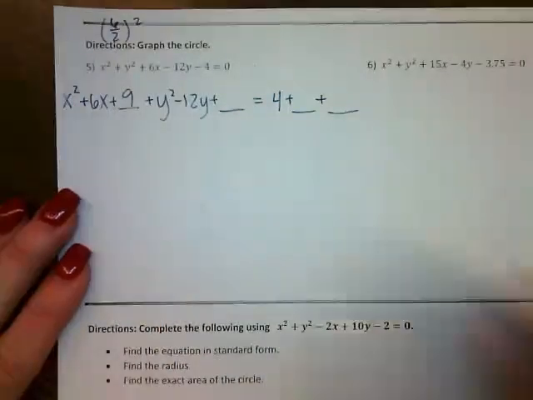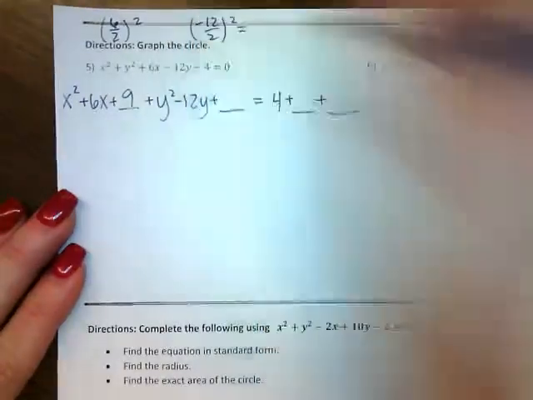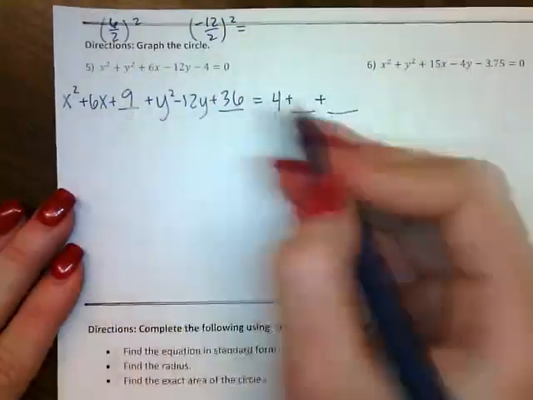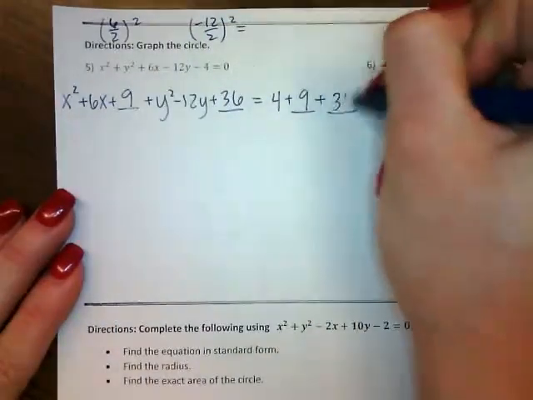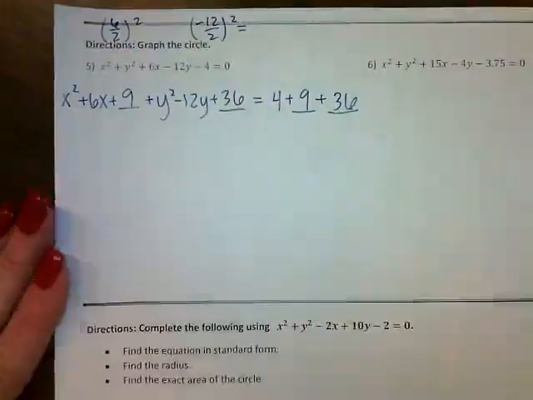So to get this one started, we're going to do b divided by 2 squared. That's going to give me 9. And repeat that, b divided by 2 squared. That will give me 36. And remember to add them to both sides. Okay? I can now factor this side.